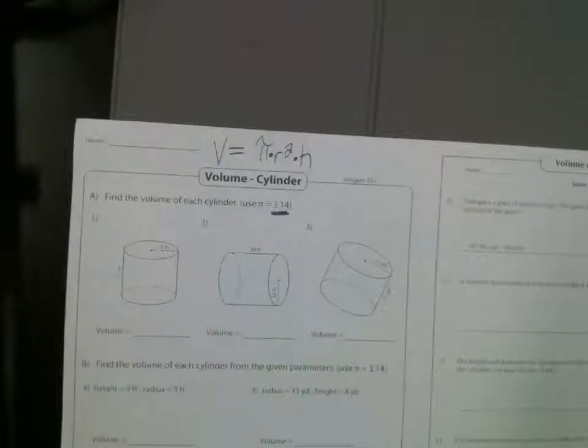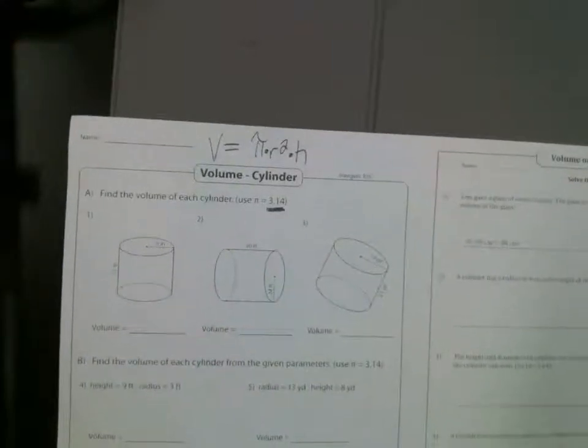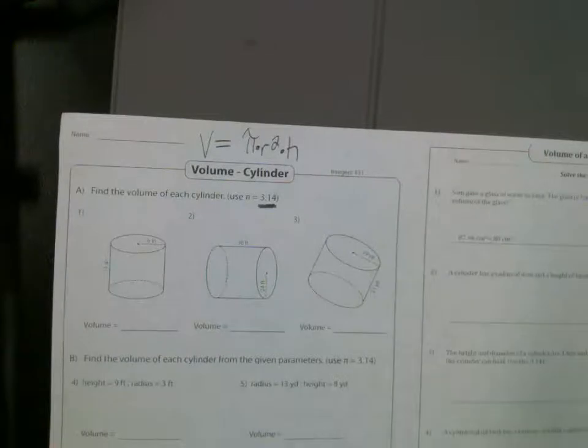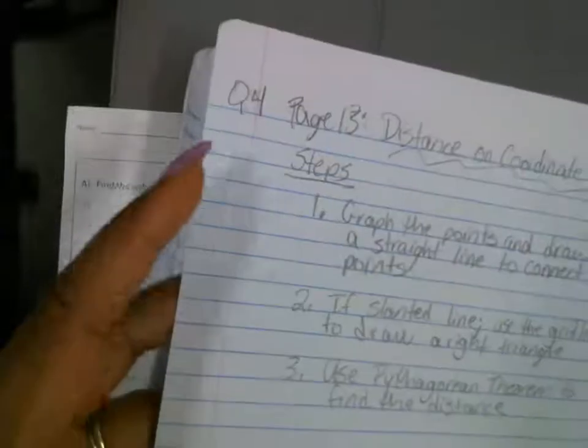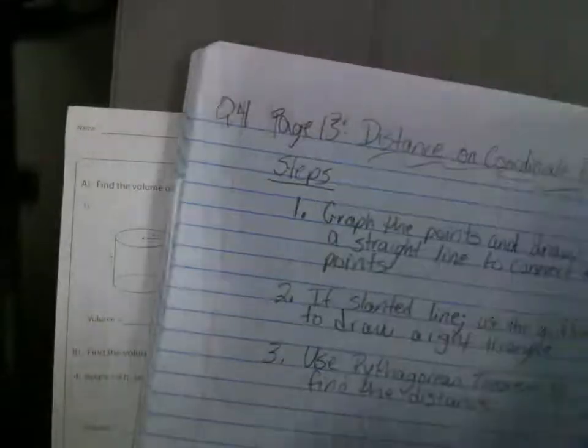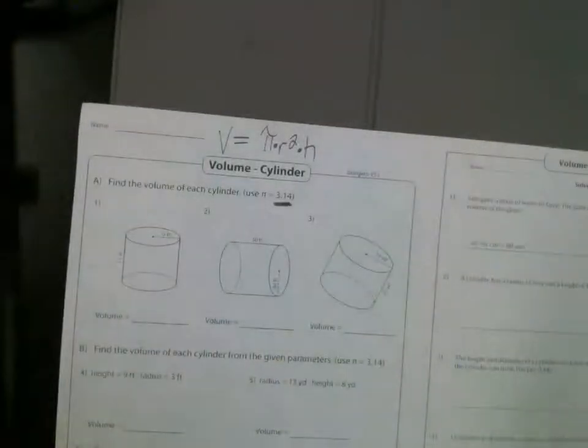All right. So let's do this, good folks. Because there's not enough room to really write on here, let's take out our notebook. This is going to be page what? This is page 16. Yeah, all right. It's page 16. This is volume of a cylinder.